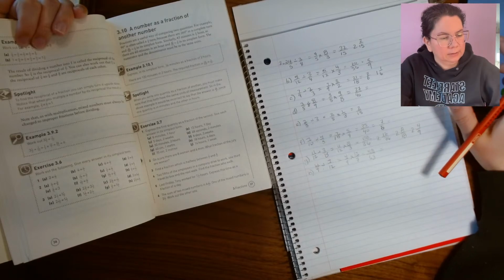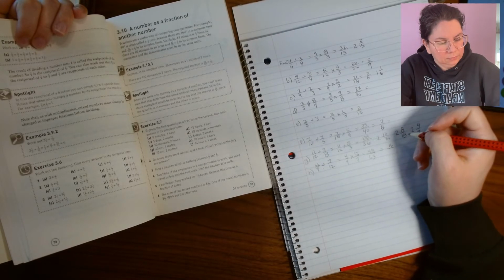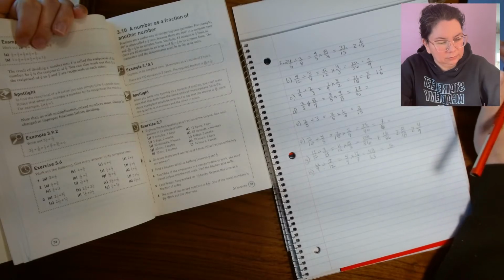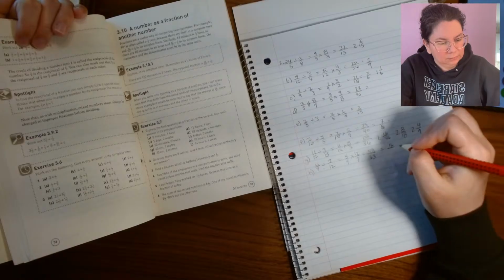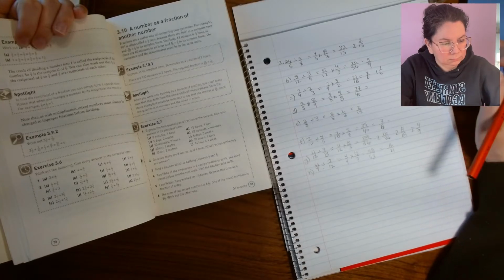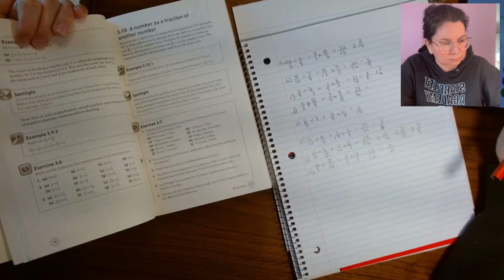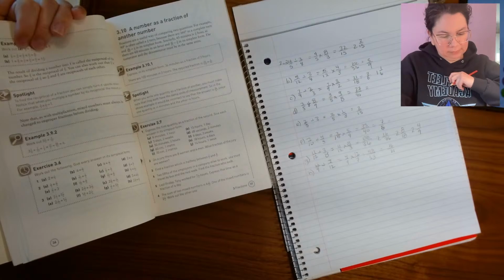What's 48? 48 divided by 3, 16 over 63, 16 over 21. I don't think that breaks down anymore. Okay.